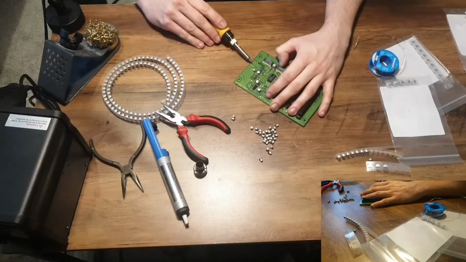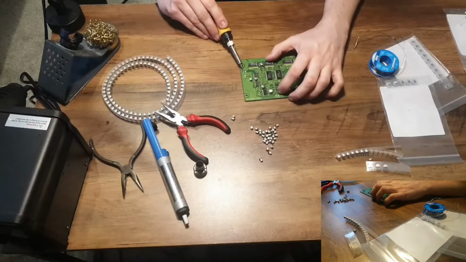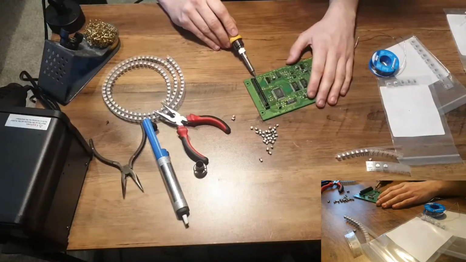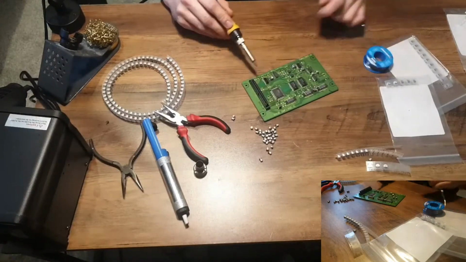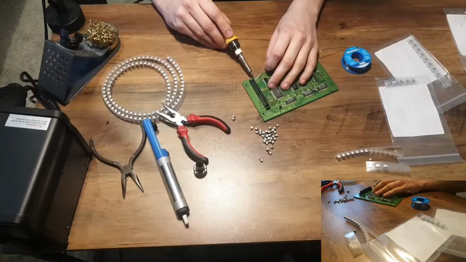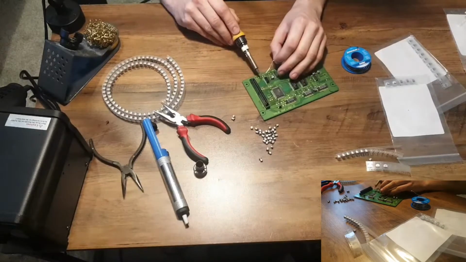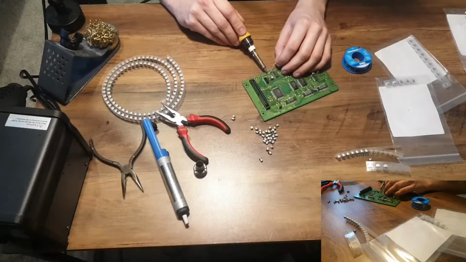Okay, 330 seems to be alright. It seems to be just enough to melt the solder on contact, and not enough to start to cause the glue any issues. Right, so I'm going to tin all the cathodes.